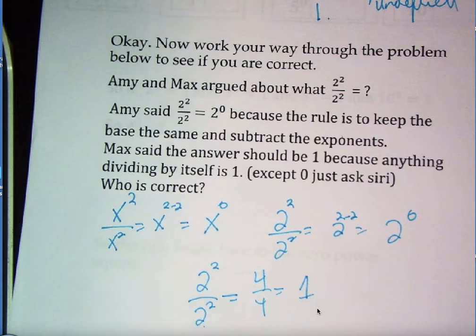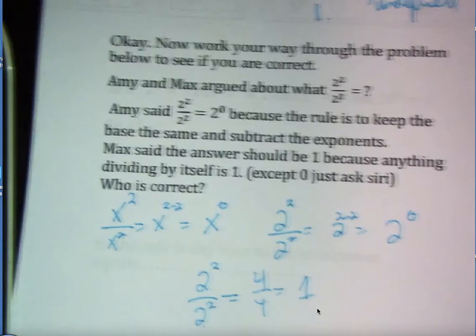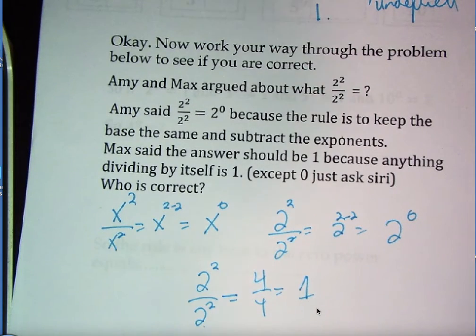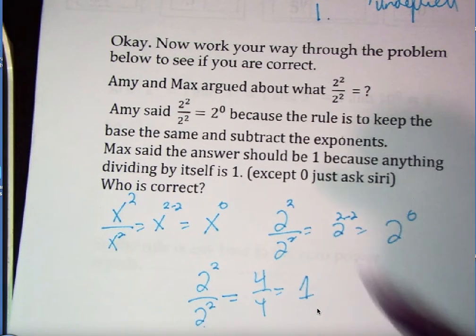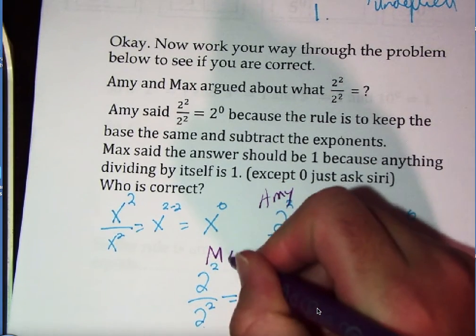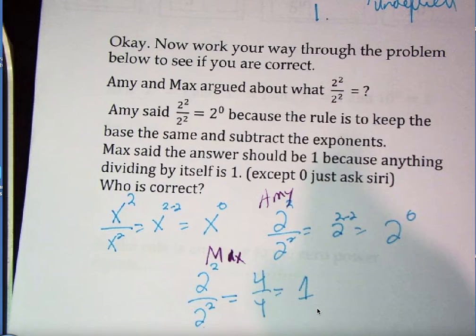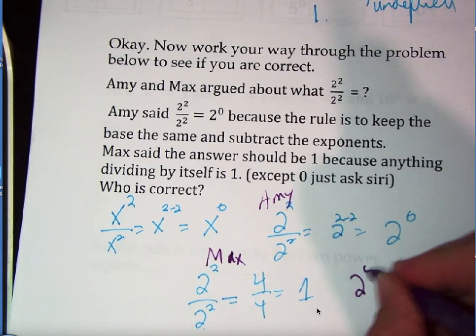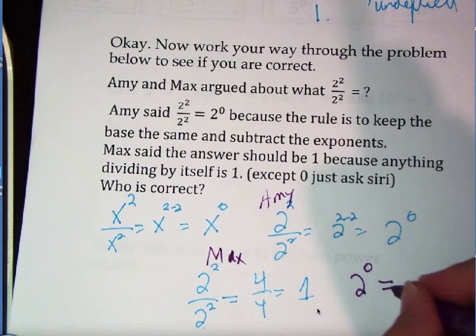Okay. And then I say, what if I said both are correct? That both Amy and Max are both right. I knew it. I thought it. Or maybe you're still confused. But if Amy's right and Max is right, well, if they're both right, then that implies that 2 to the 0 is the same as 1.